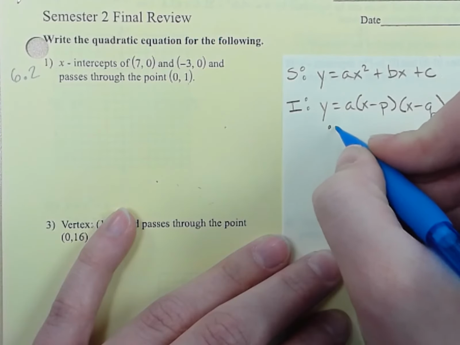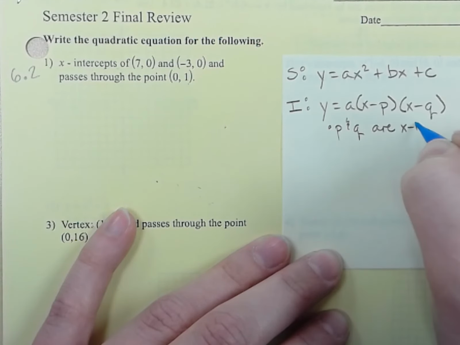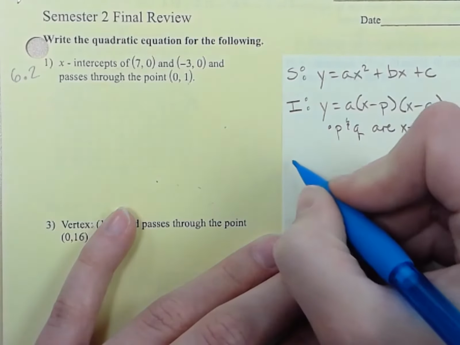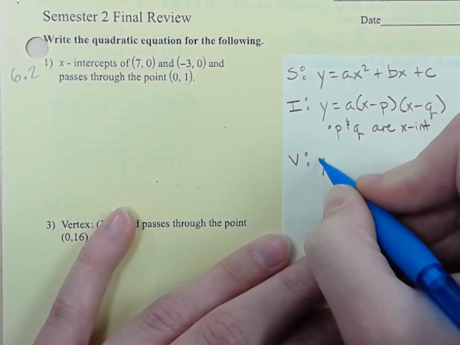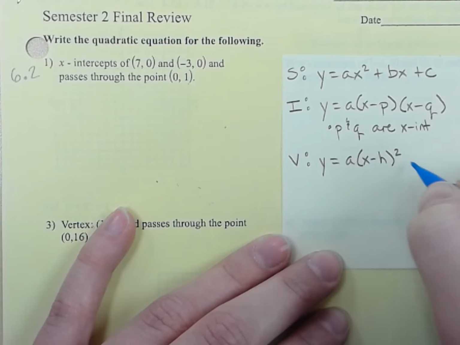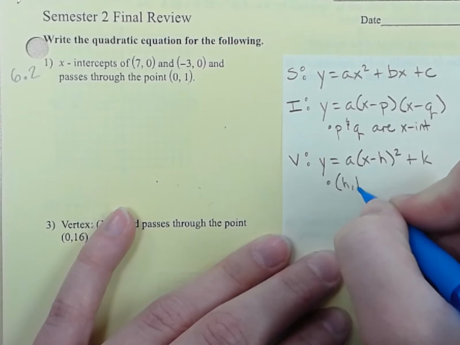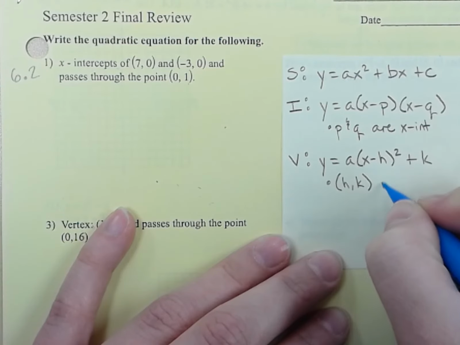And if you remember, p and q are the x-intercepts. And then we have vertex form, which is y equals a times x minus h squared plus k. And for this one, our coordinate (h, k) is the vertex.